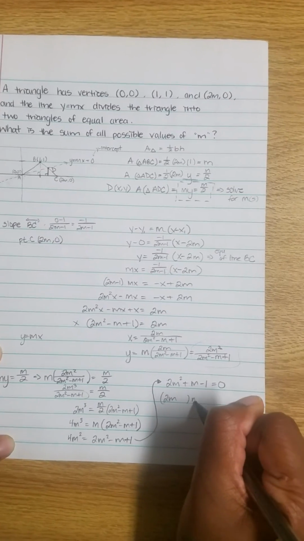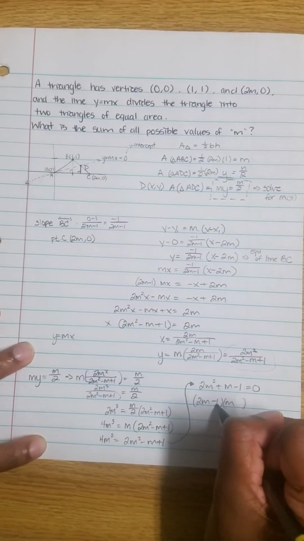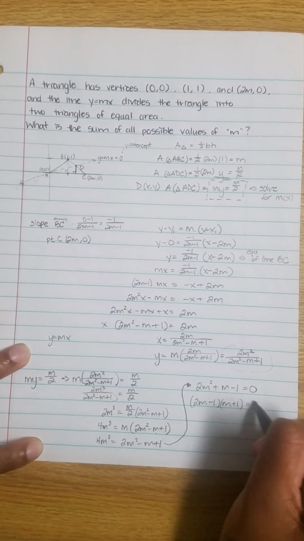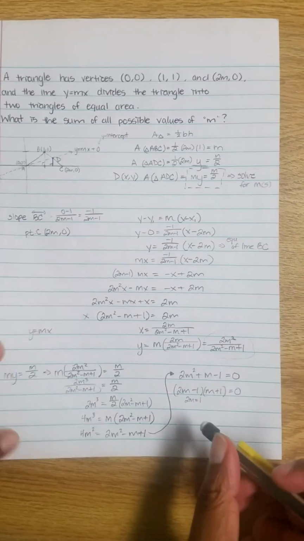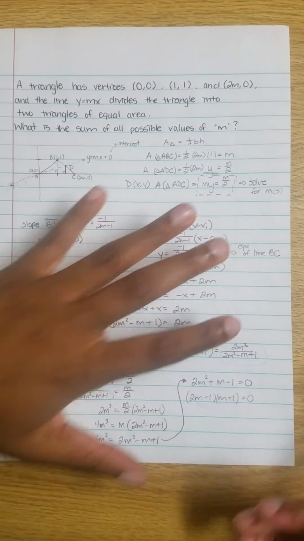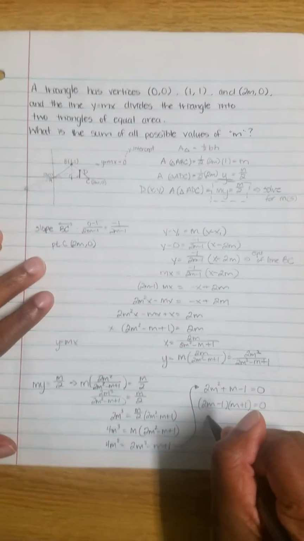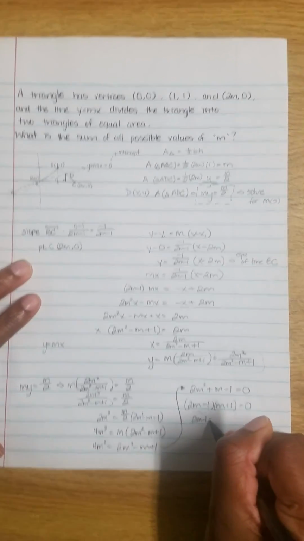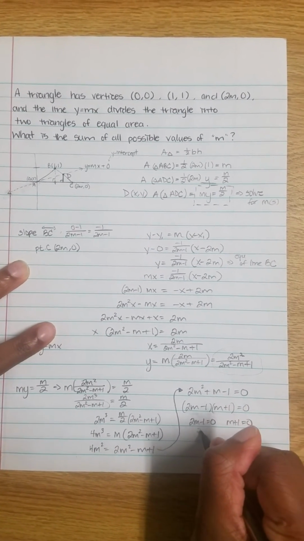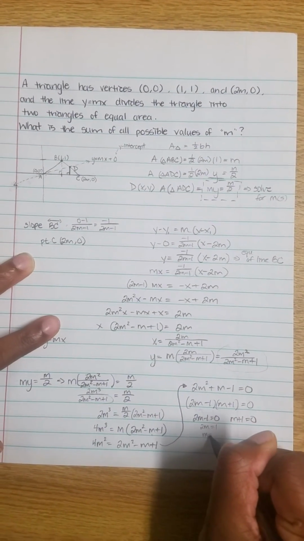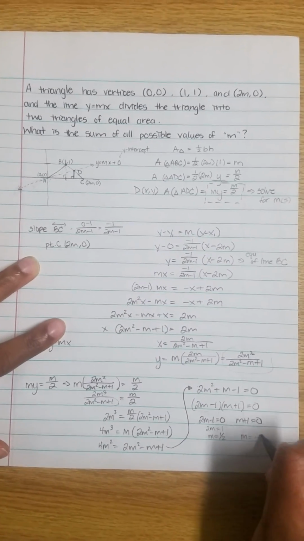Then we just factor and solve by setting each factor equal to 0. So we get m equals 1/2 and m equals -1.